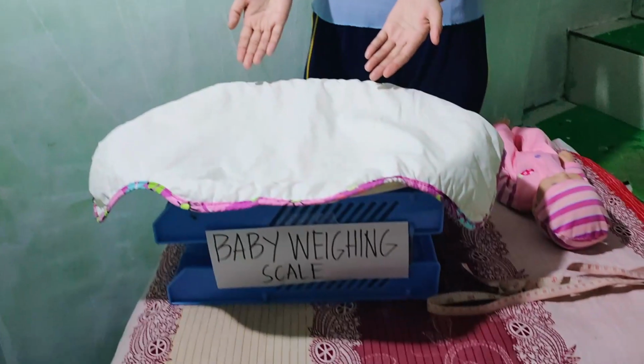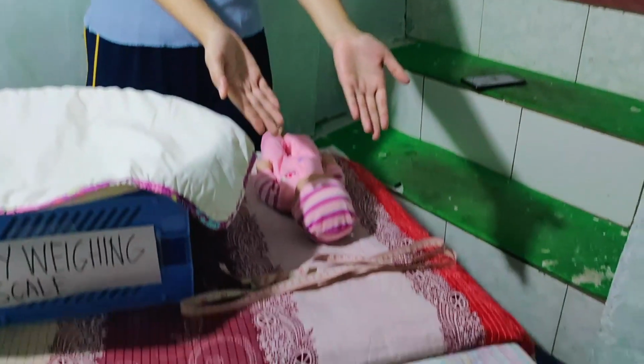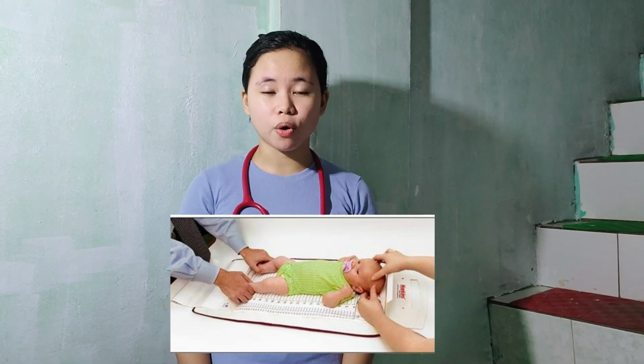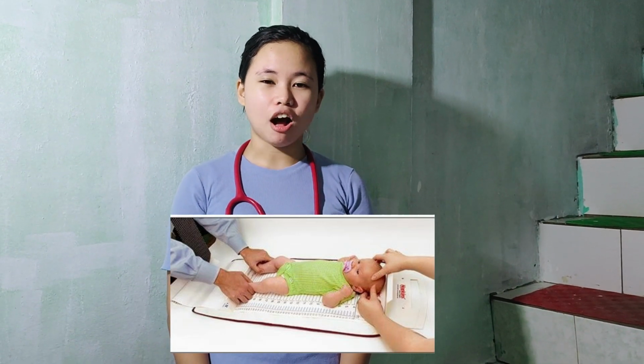I will demonstrate how to measure anthropometric measurements of a newborn baby or child's physical development. We need the following: baby weighing scale and tape measure. We also use an infantometer for measuring the height of the baby. In measuring anthropometric measurements, we need to measure first the head circumference of the baby, second, the abdominal circumference, third, the chest circumference, fourth, the weight of the baby, and last, the height of the baby.